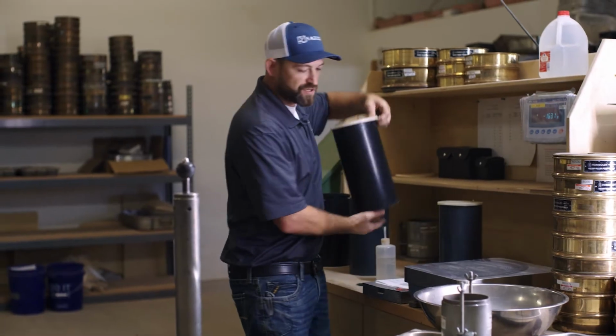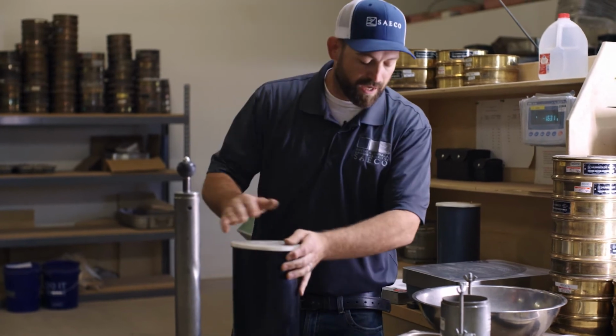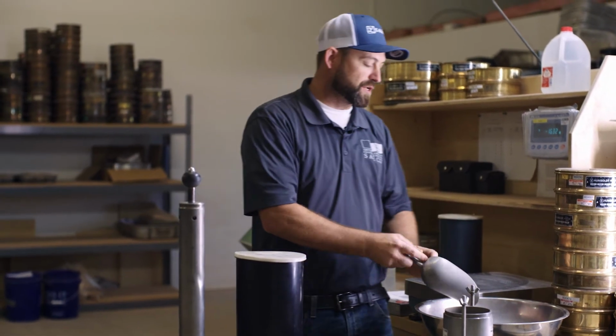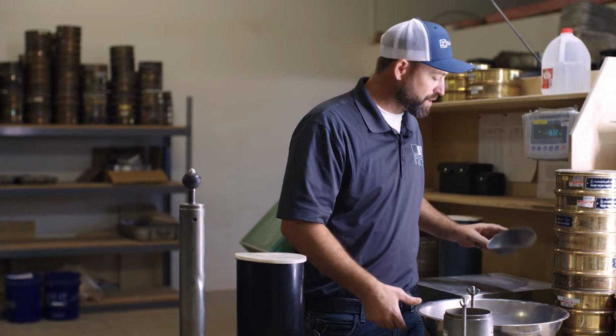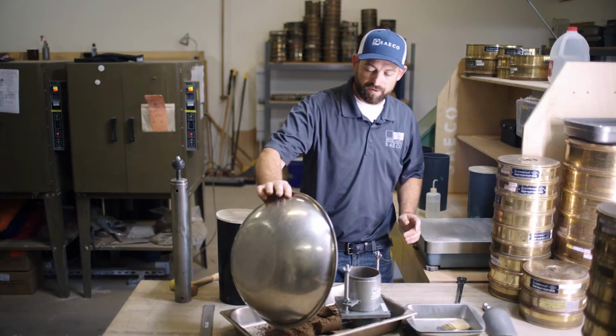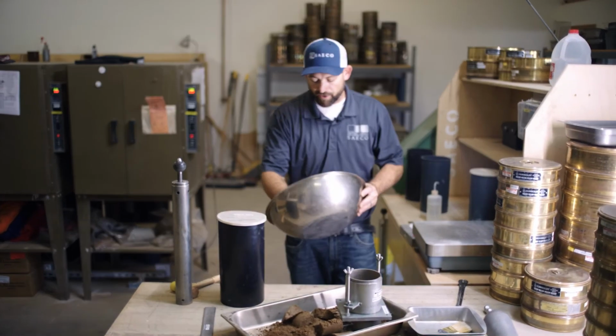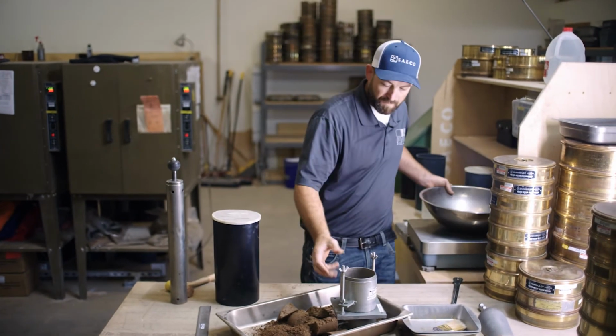So this has been conditioned to 6%. We're trying to do 2 points on our dry side. We just did our 2 dry side points, and now we're going to go on to our wetter side that you'll see displayed in a graph.